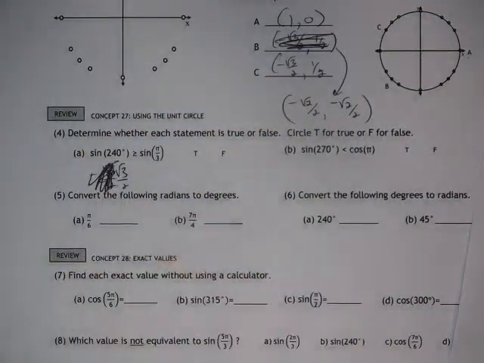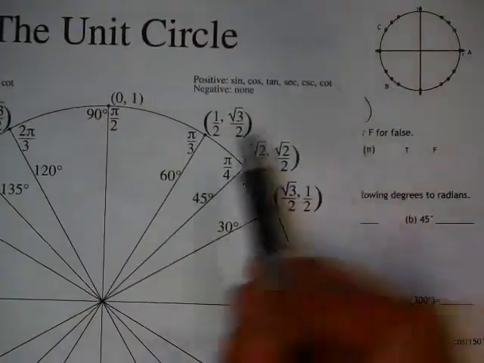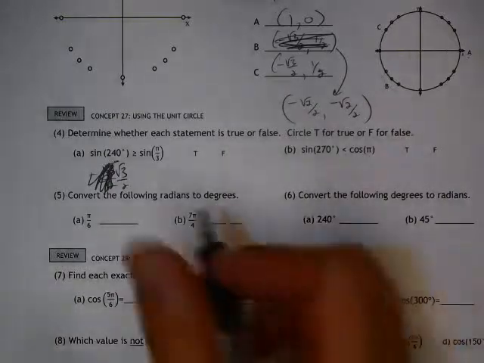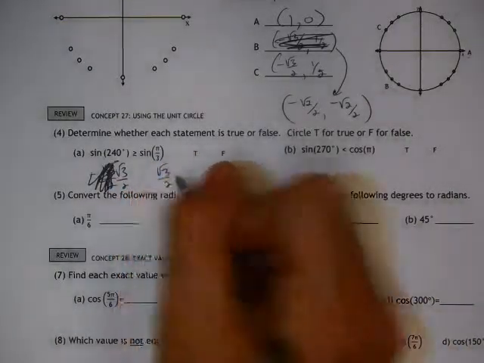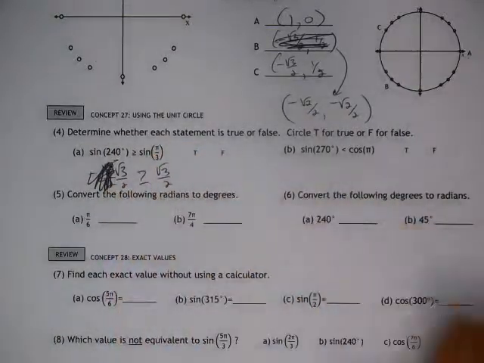Yeah, that's negative. Sine of pi over 3, then pi over 3 radians. There's pi over 3. The y value is square root of 3 over 2. So they look exactly the same. The only difference is that this one is positive, and this one on the left side is negative. So we're asked to compare these.